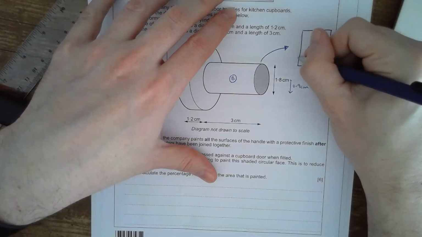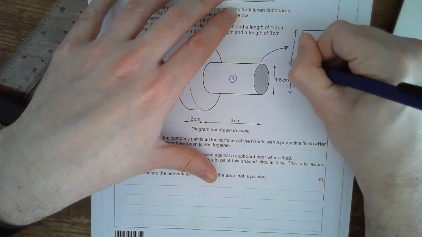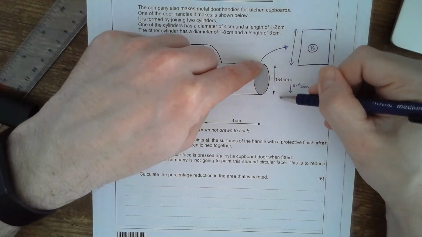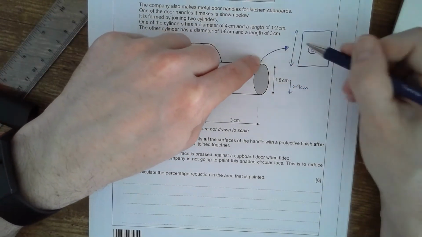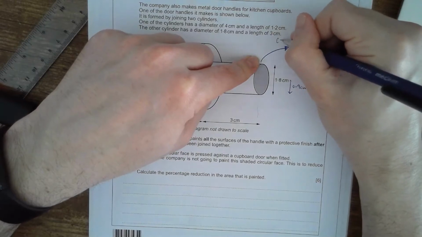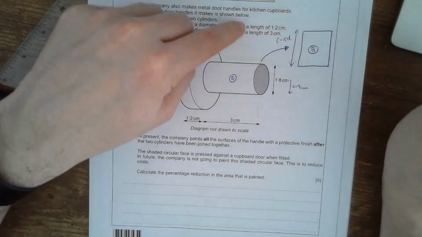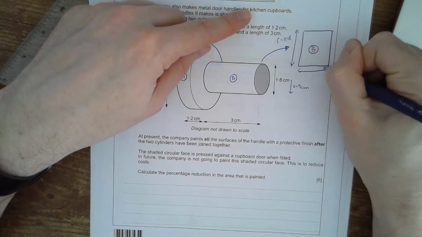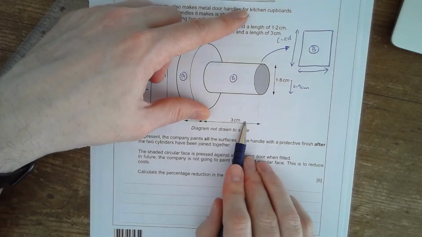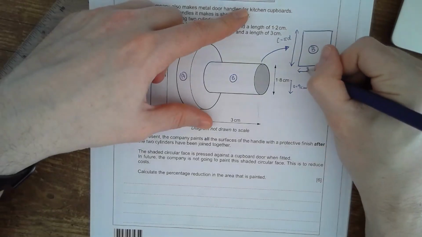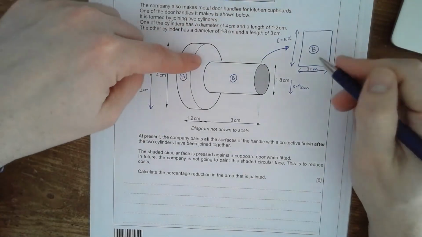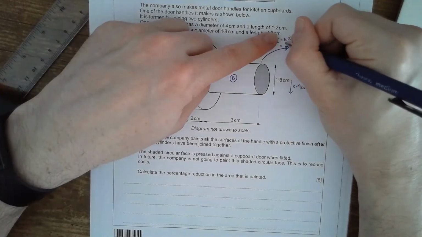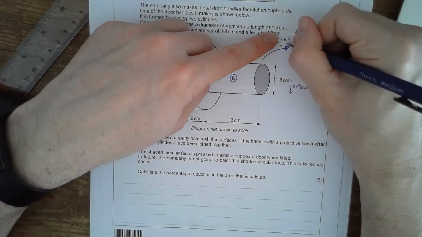Now, this length here, this is the circumference of this thing here. If I cut that and then stretch it out, it'll just be one long straight line. So that is going to be C equals pi times by diameter. In terms of this length here, that will be the 3 centimeters from there. That's how long it is. Okay, so to do C is equal to pi times diameter, C is equal to 1.8 pi here.